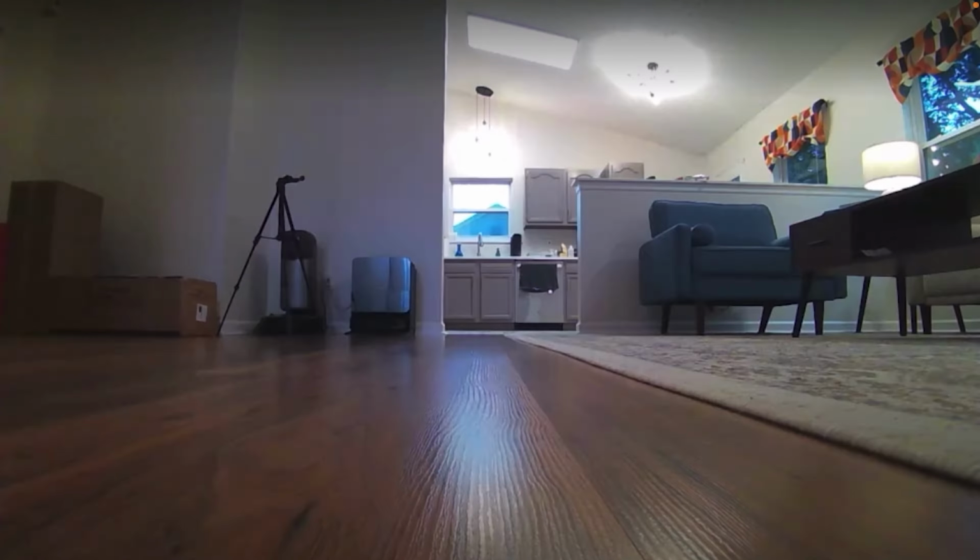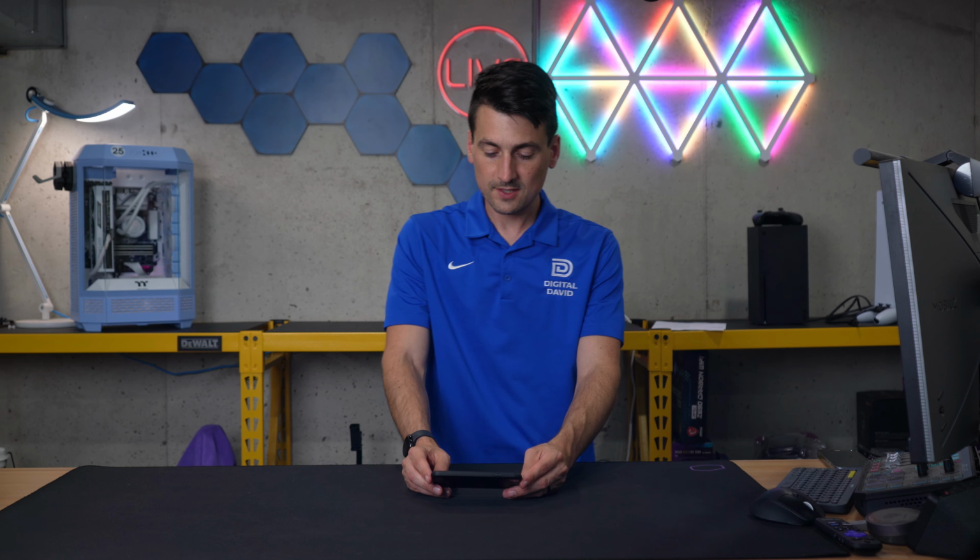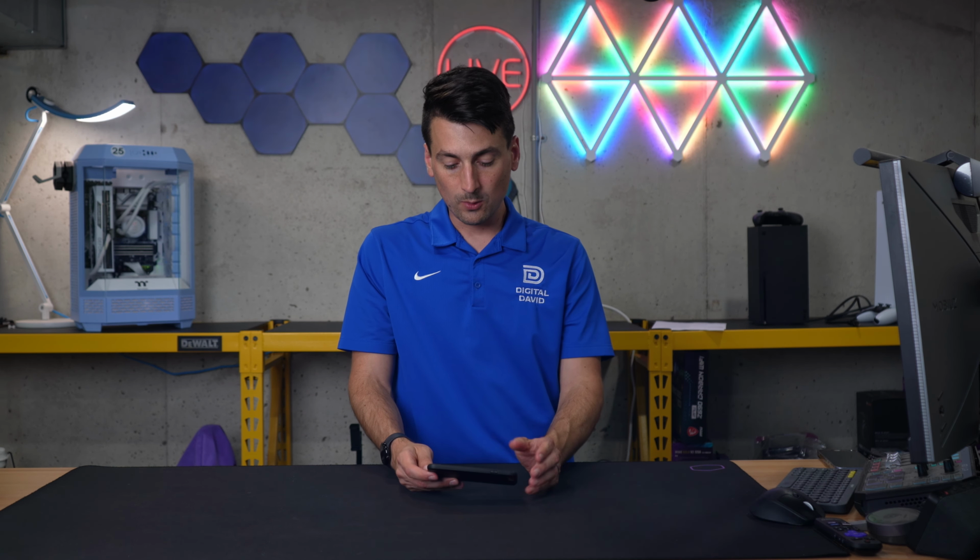There we go. It's back. It's charging. Simple, straightforward live video monitoring with the ability to see in real time what your vacuum sees.